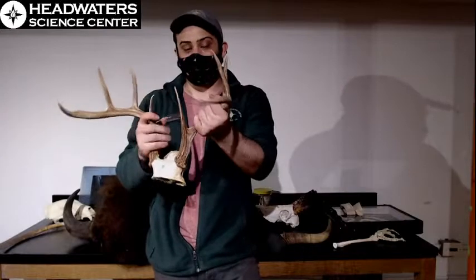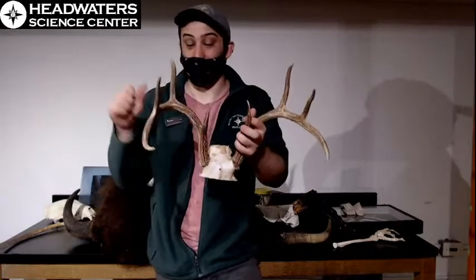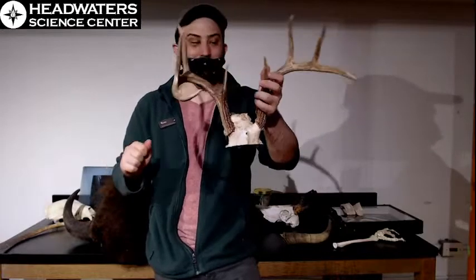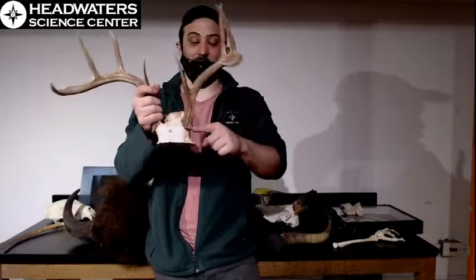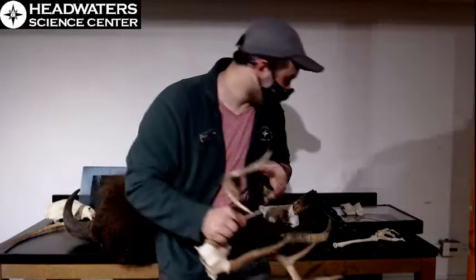And then shortly before the velvet gets ready to come off, it compacts together and turns into this harder bone that feels like a normal bone, basically. It's just a little polished up because they rub them on trees so much. And like I said, they lose these every year, but they keep these little bony pads on the top of their skull all the time.